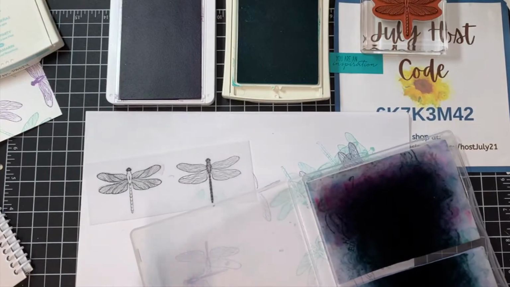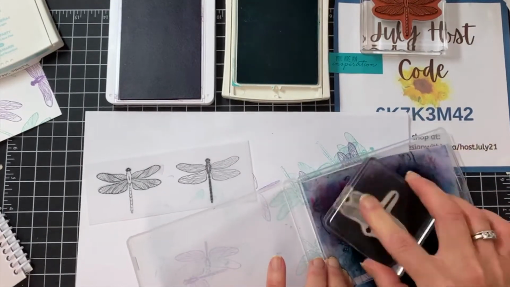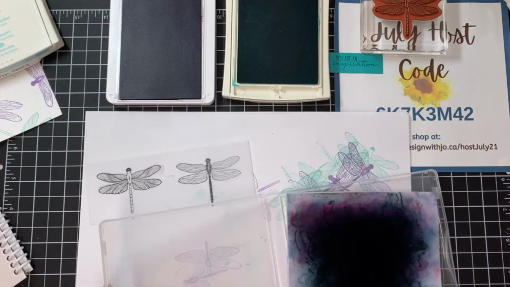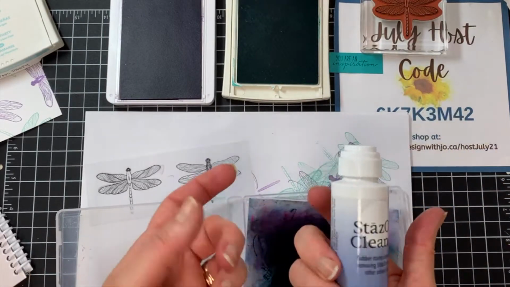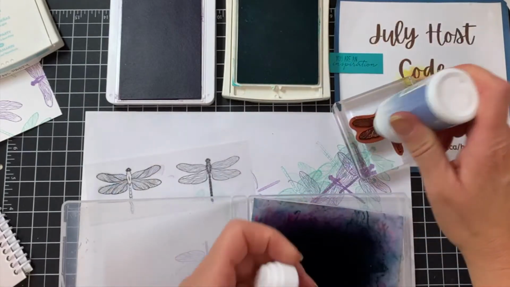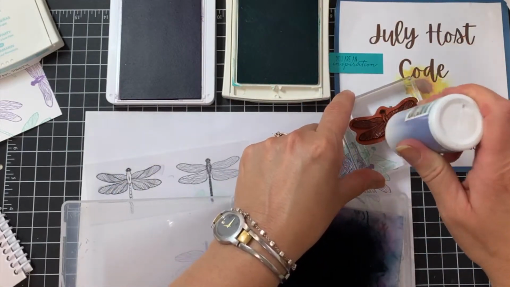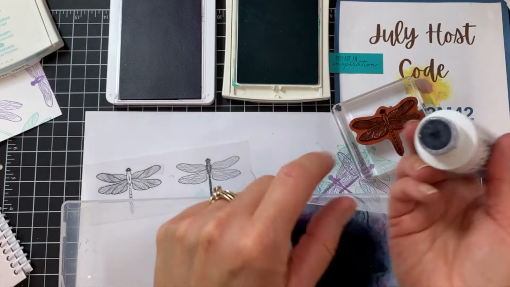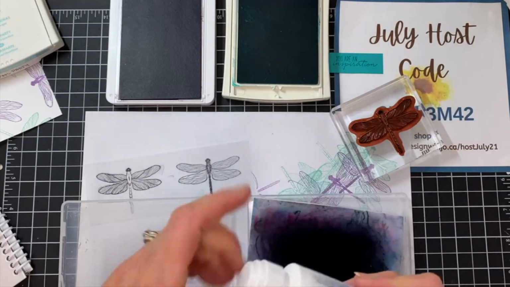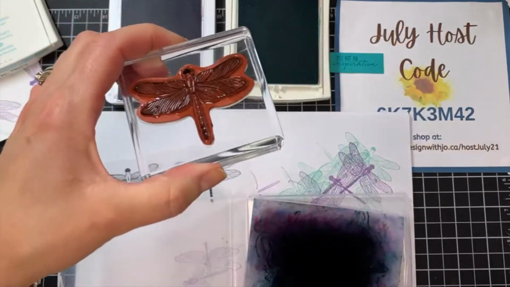So you can just use your simple chamois for your StazOn. So it will take it off if you get it right away. But there is a StazOn cleaner, and mine is really old. And so I don't think it looks like this in our catalog anymore, but this will last you a long time. So it has a little bit of foam on the top, and you just pat it and it'll get it really wet. Okay, so your stamp will end up looking really wet.